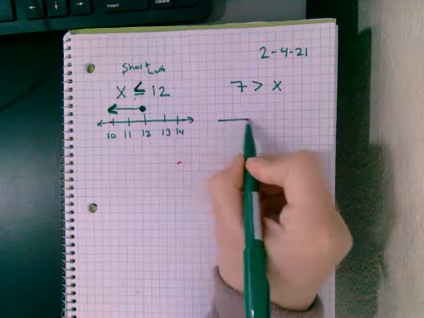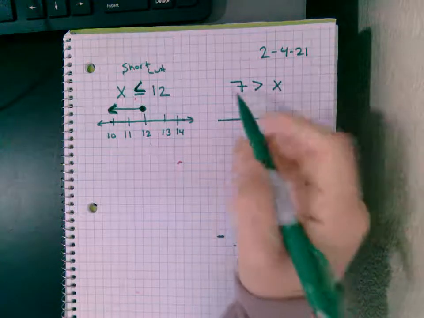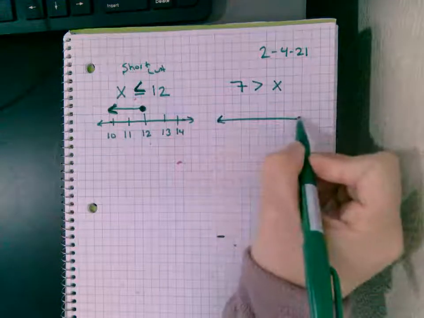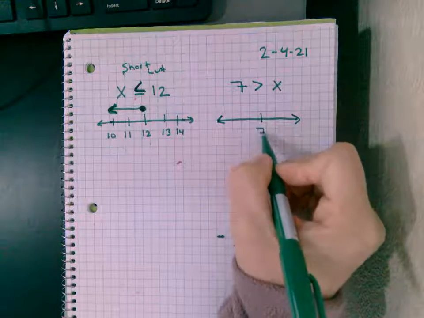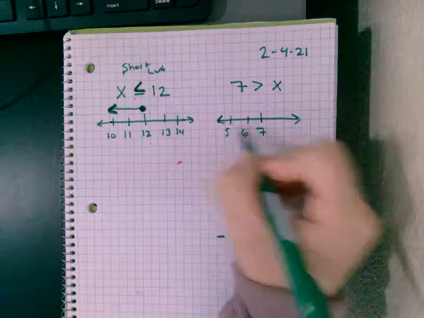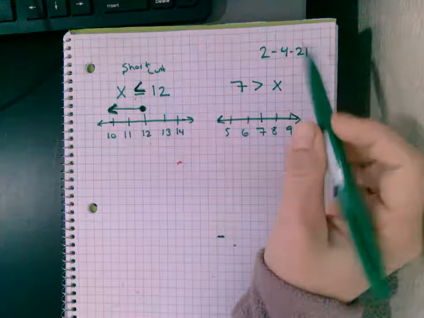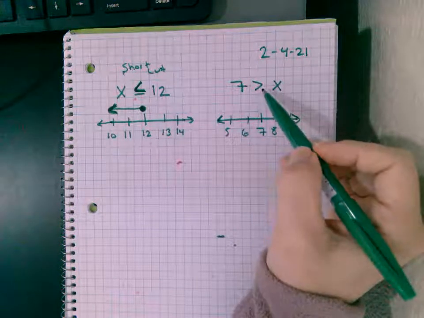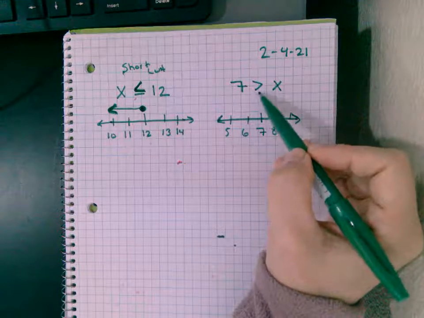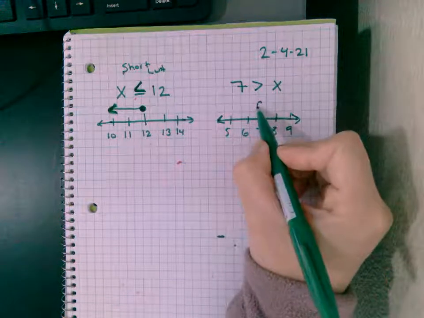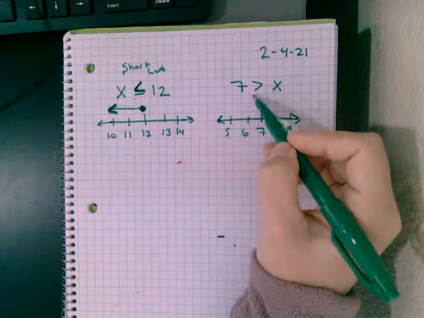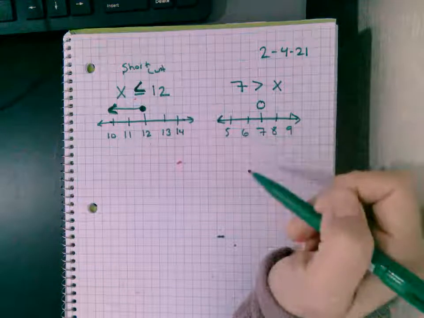So you start off the same way. Now here the x is not in the beginning. You start off the same way with your number line: 7, 6, 5, 8, and 9. You look at your inequality. It doesn't have the extra little line on it. So that means you're going to have an open circle because it doesn't have that extra little line there.